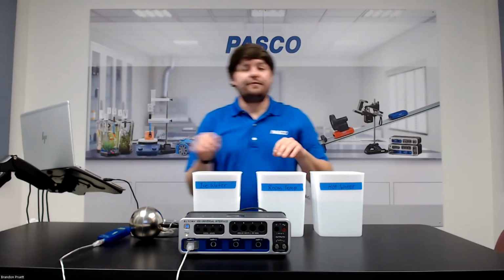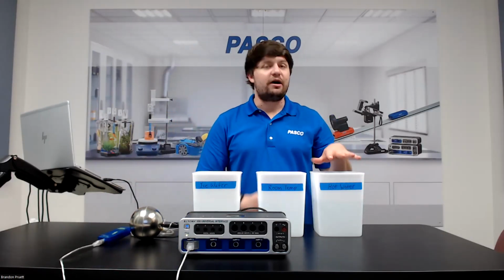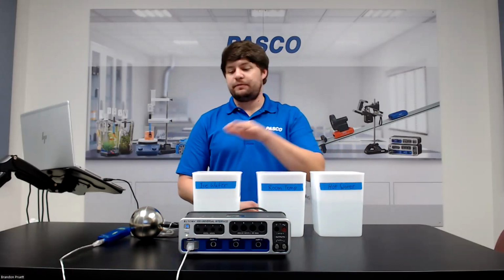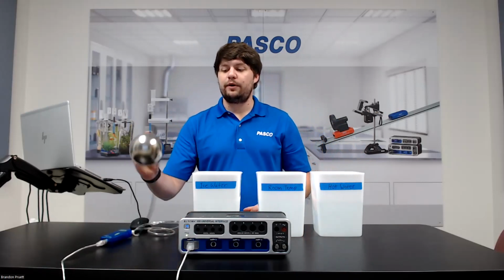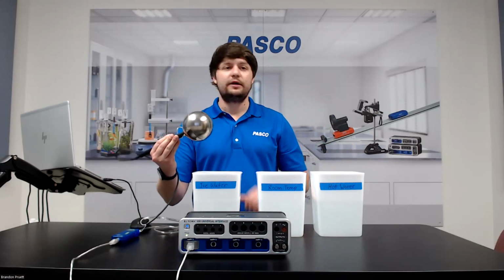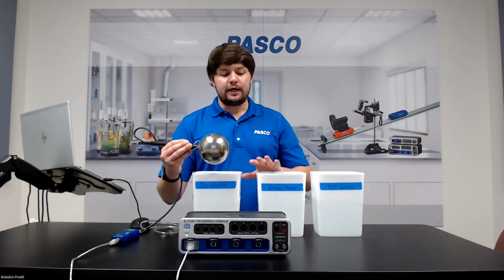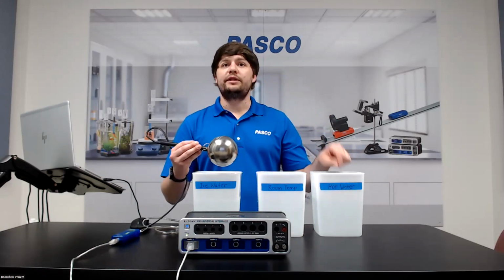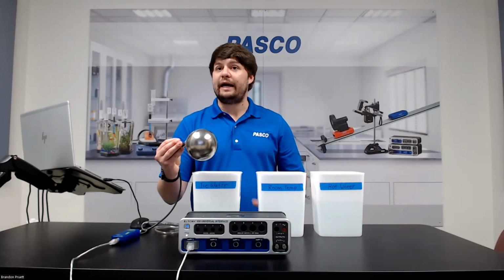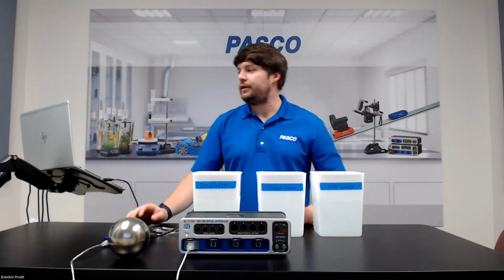And then with me, I have 3 different baths of water. I have a hot water over here, room temperature, and then ice water. What I'm going to be doing is dunking the sphere inside each of these baths, letting the pressure and temperature equalize, and then recording the measurement of each water bath. So let's get started here.